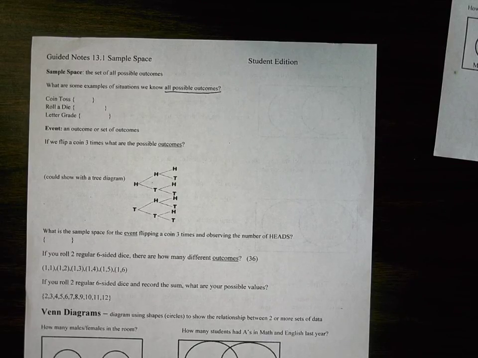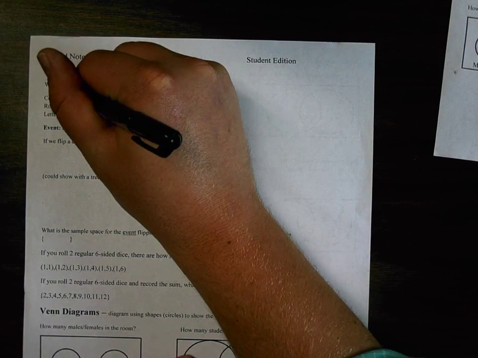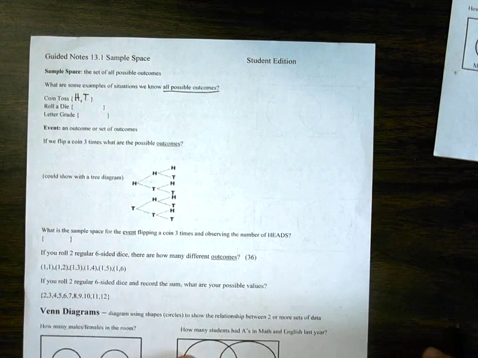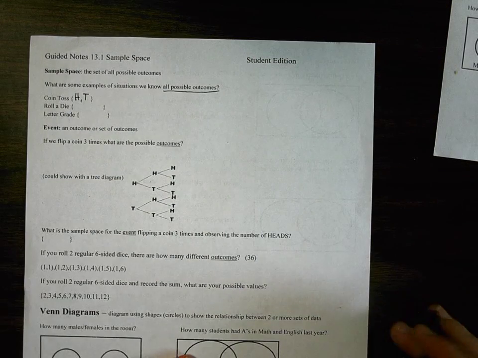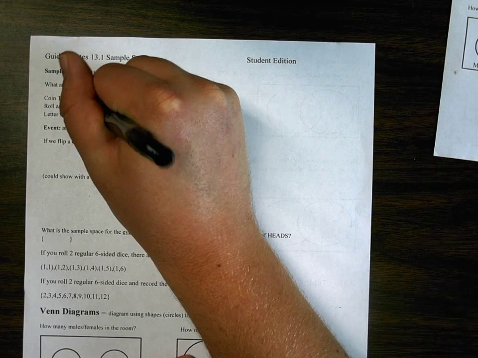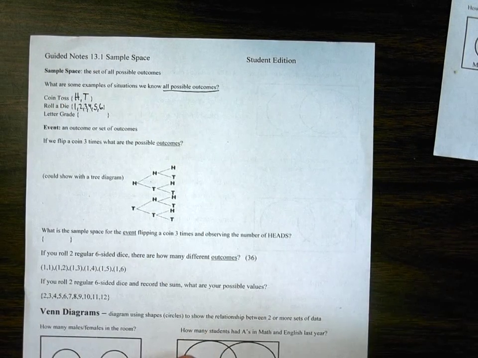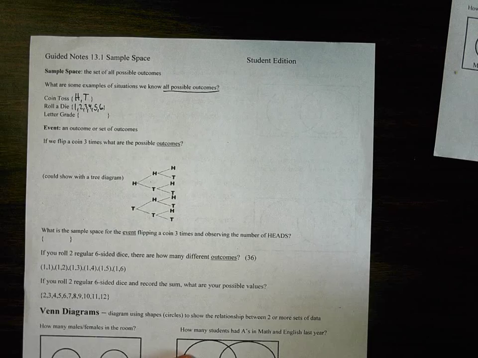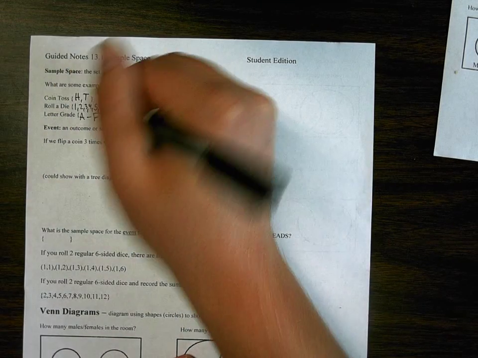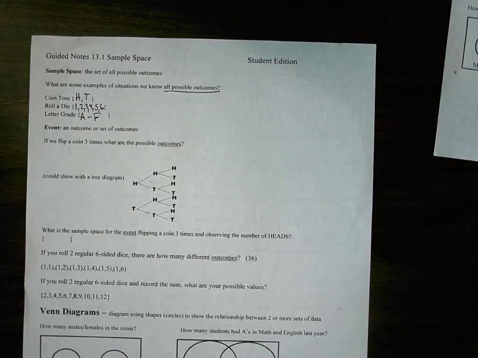For instance, in a coin toss, there's heads or tails. So I'll put an H for heads, T for tails. Or for the roll of a six-sided die, 1, 2, 3, 4, 5, 6. Or for a letter grade, A through F, and you can do pluses and minuses and all that stuff. So all those possible options. They're all the possible outcomes when you're considering something.